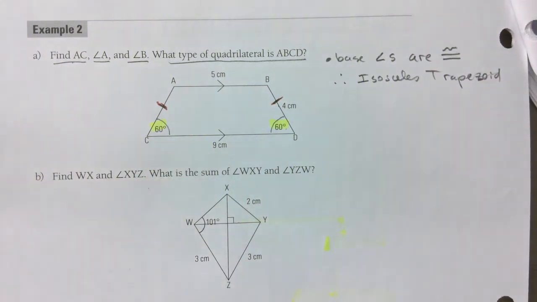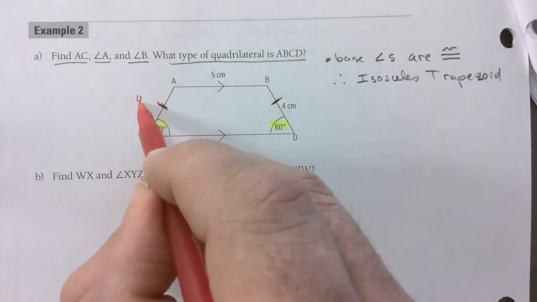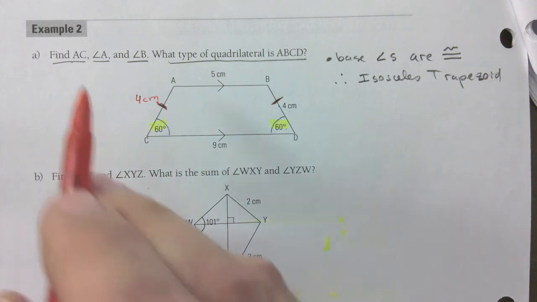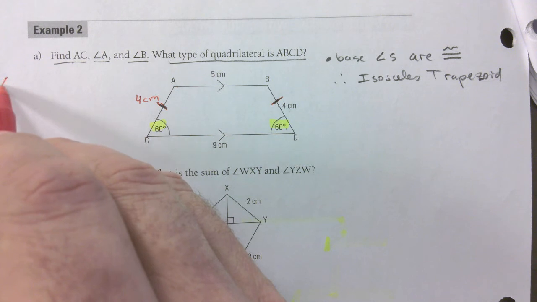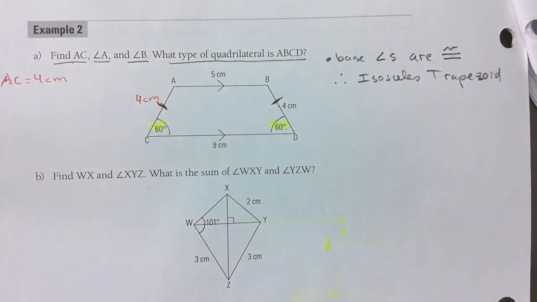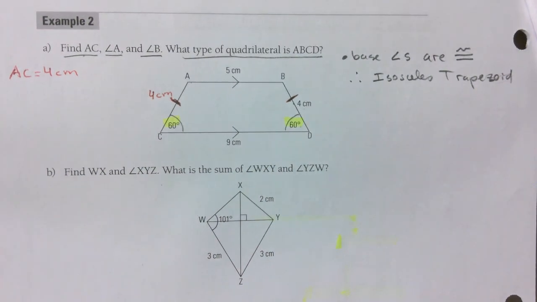Okay. So I can transfer and say, hey, if this is 4, then this is 4. Okay, so filling in some information. And let's answer AC. So AC is 4 centimeters. That one was easy. All you needed to do is look at the properties, right, of the shape.